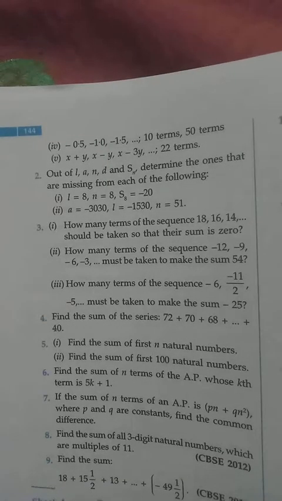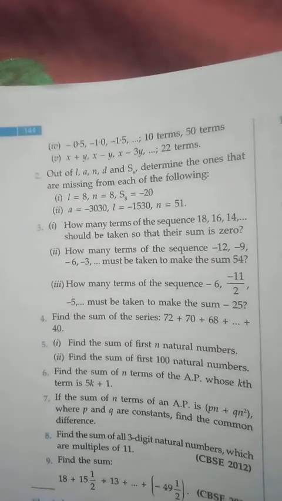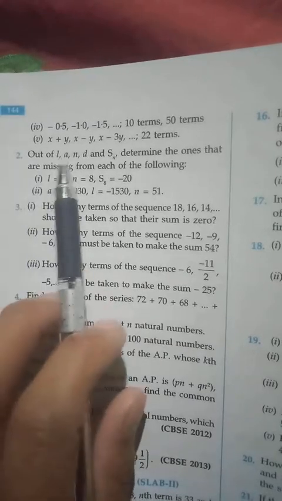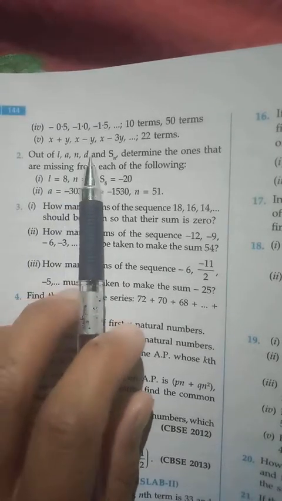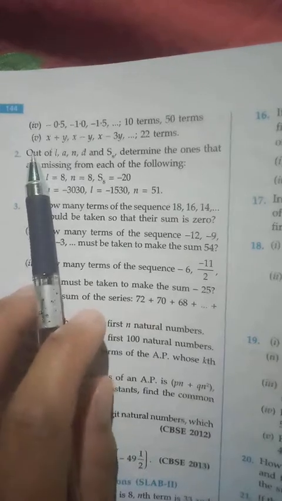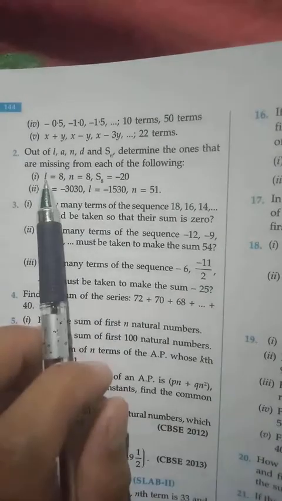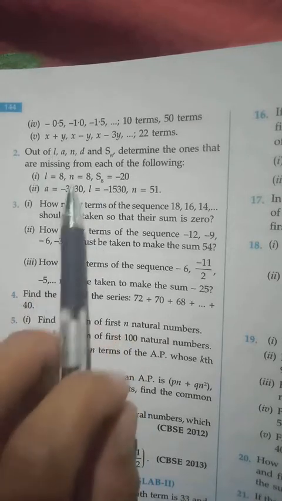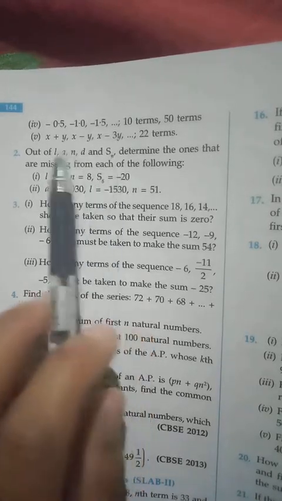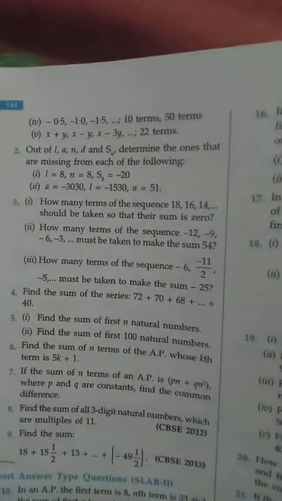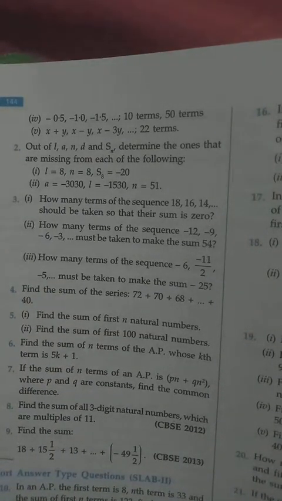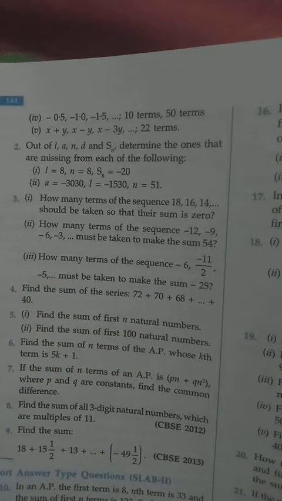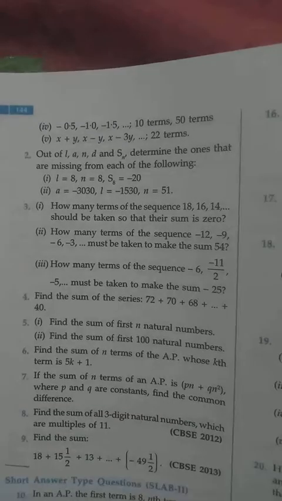Continue with chapter 5, arithmetic progression, exercise 5D. Question number 2. Here we have L, A, N, D, S, N. Some are given, some we still have to find. Here L, N, and S, N are already given. We have to find A and D, so we will use the given condition and start to get those values.